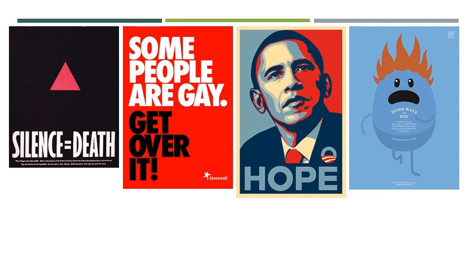So it's really important to understand symbols, especially if you plan on using one, just in case you're using an image that has some historic weight that you didn't intend to imbibe your communication with.